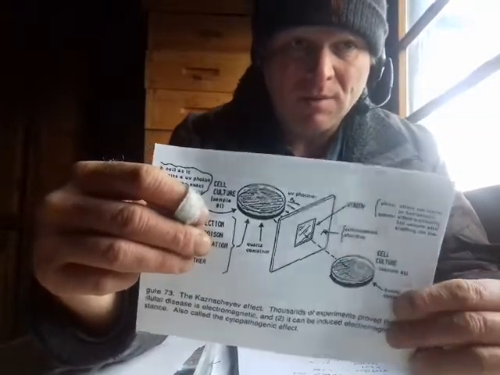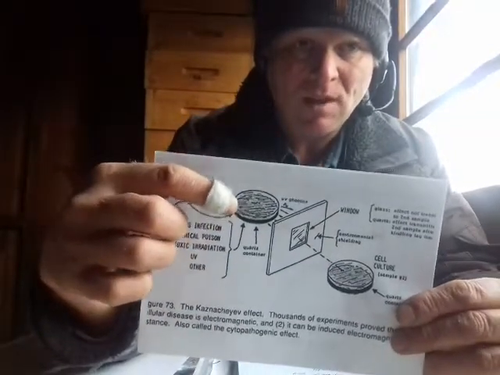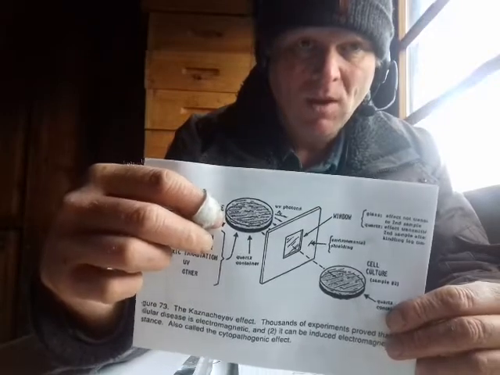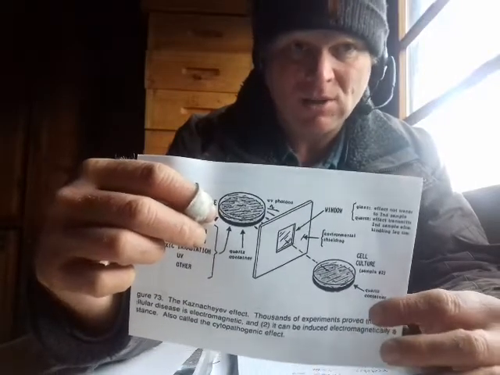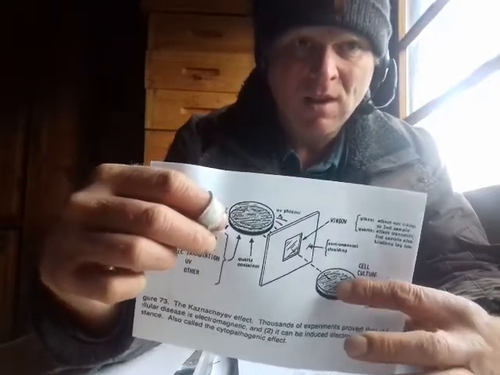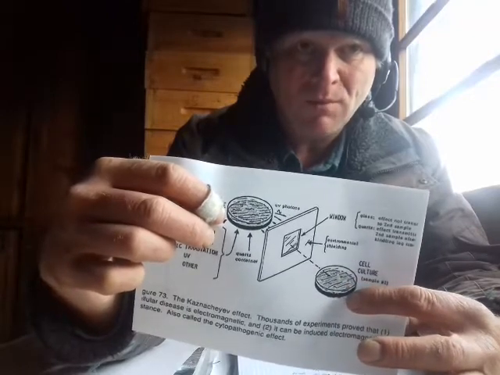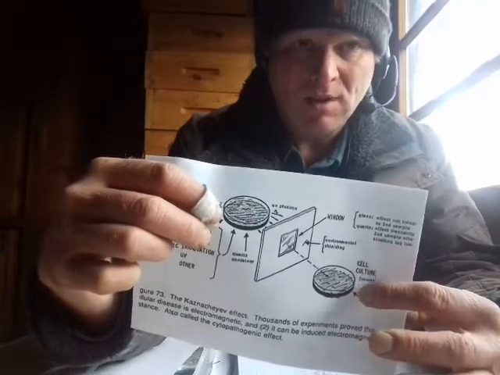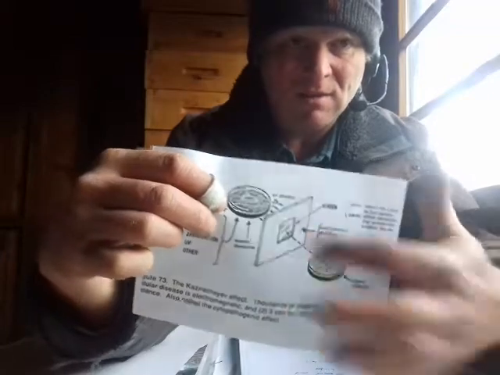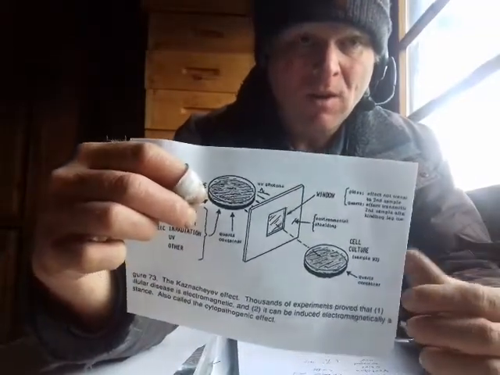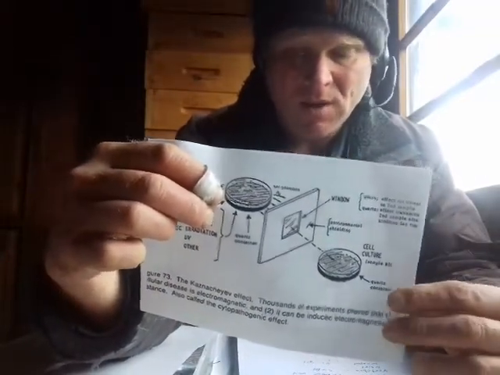If you have a healthy cell culture, you can make it sick if you send this sick information from a sick cell culture to a healthy cell culture. And also the other way around.